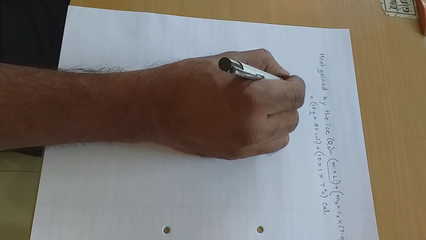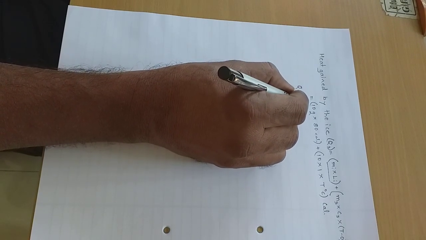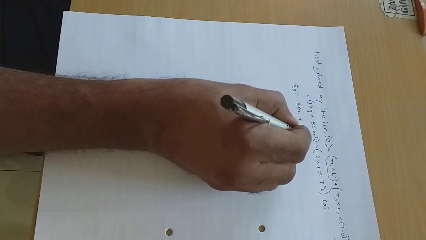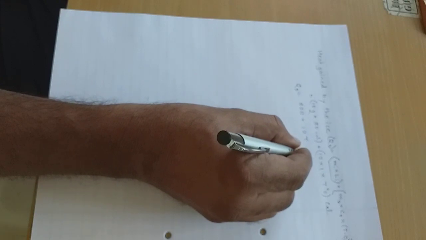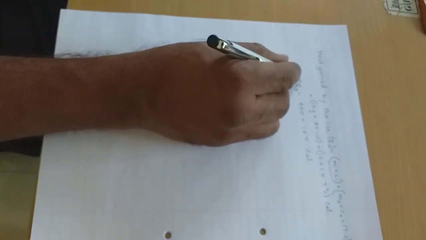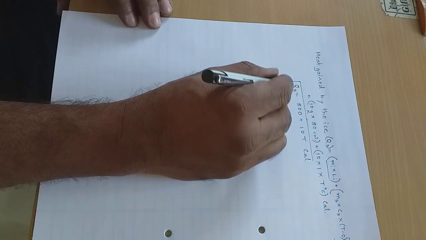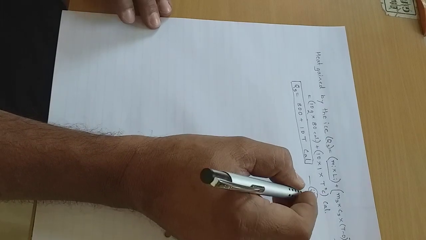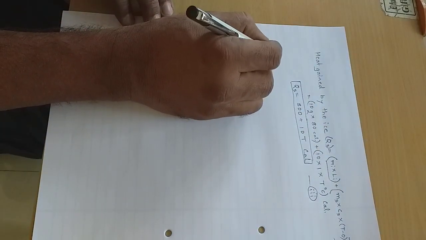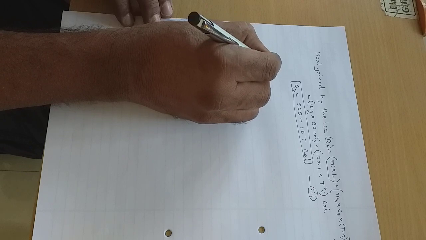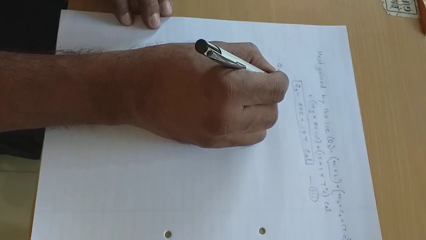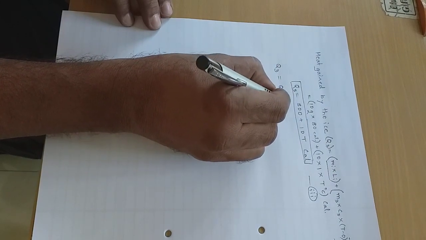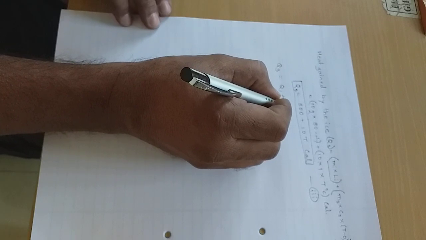Therefore Q3 will be 800 plus 10T calorie. This will be equation number 3. Here we will get that heat gained by the ice is equal to heat lost by the calorimeter plus heat lost by the liquid.